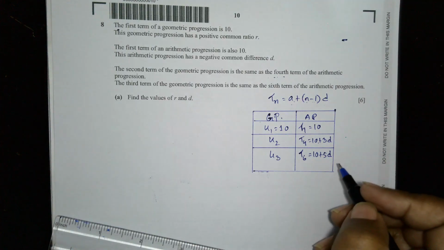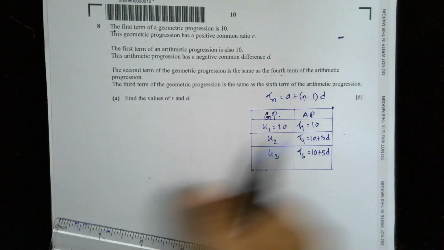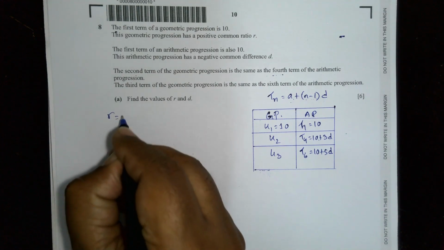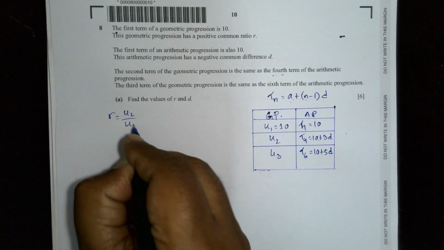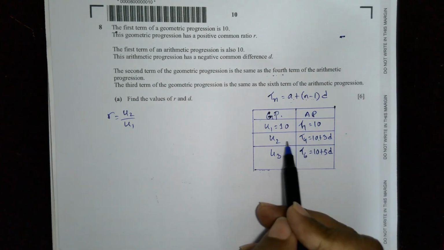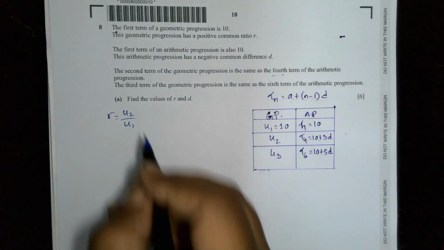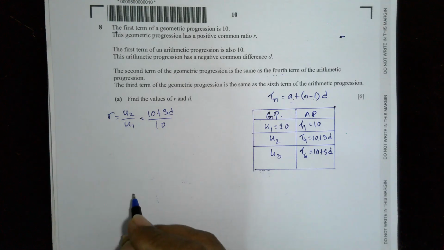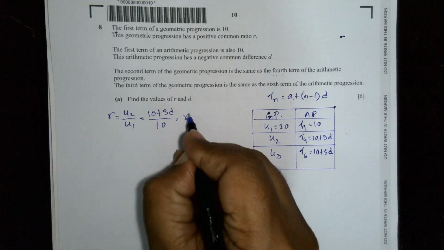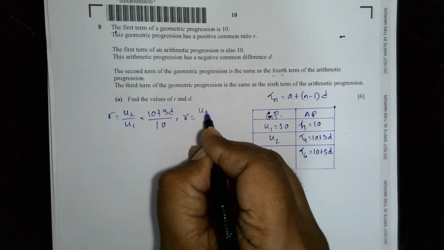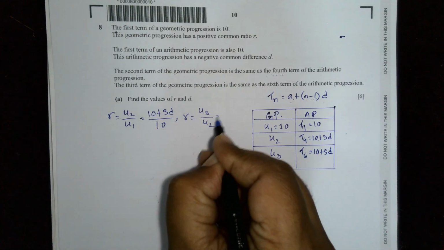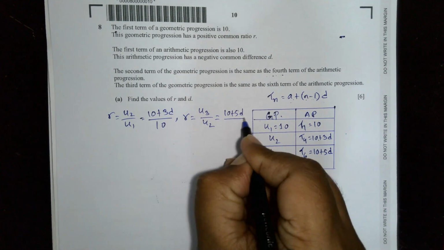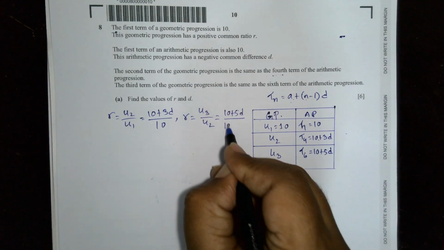Now what is r? The common ratio r can be defined as U2 divided by U1. What is U2 here? It is 10 plus 3d, divided by 10. But r can also be defined as U3 divided by U2. What is our U3? 10 plus 5d, divided by 10 plus 3d.